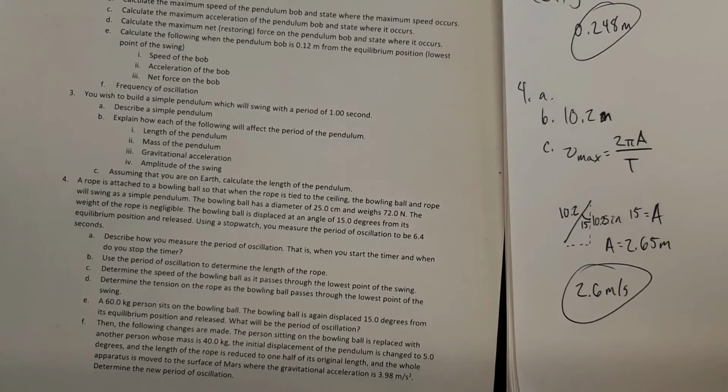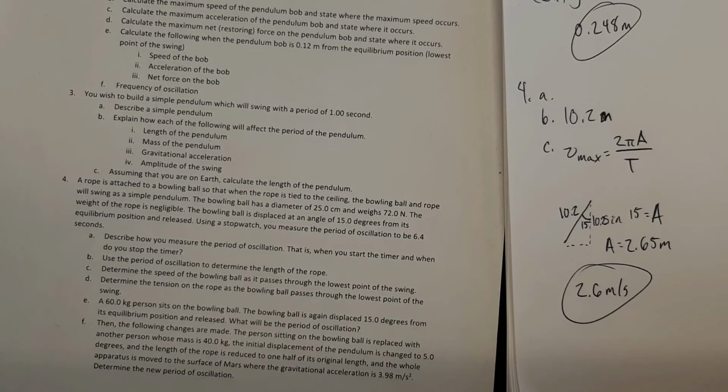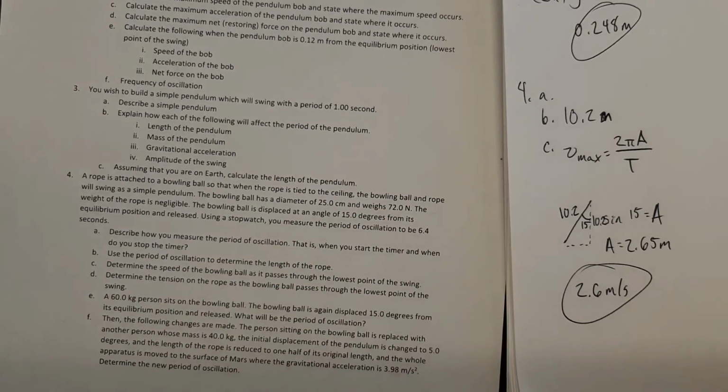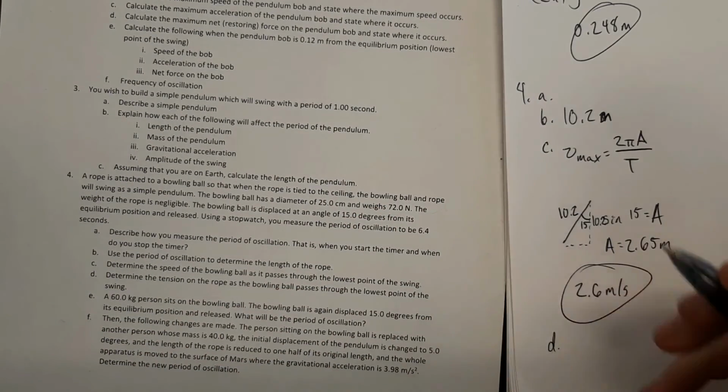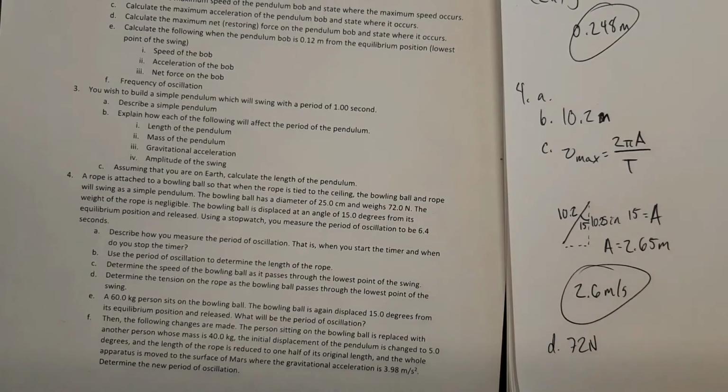D, determine the tension on the rope as the bowling ball passes through the lowest point of the swing. Okay, so when we're at the lowest point, that's where you have the smallest acceleration, right? Side to side, this thing isn't applying any forces, which means that it's just going to be canceling out any downward forces. In this case, the downward force that we've got is the weight of the bowling ball. So that's going to be 72. All right, so canceling that out, it has to be 72 newtons as well. There we go. We got our tension on the rope.